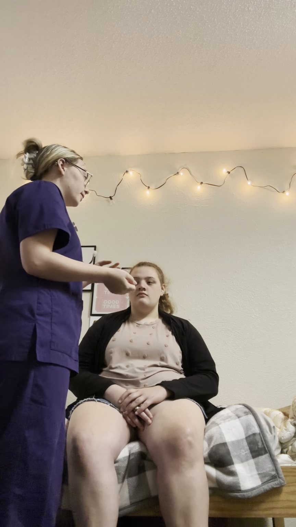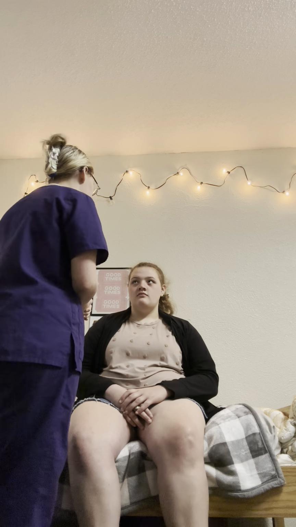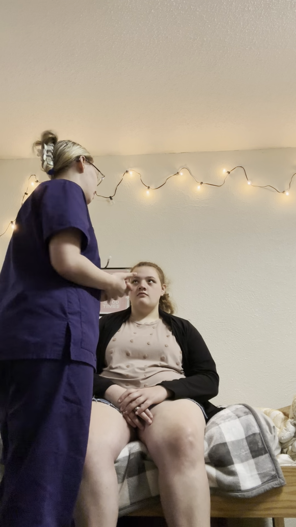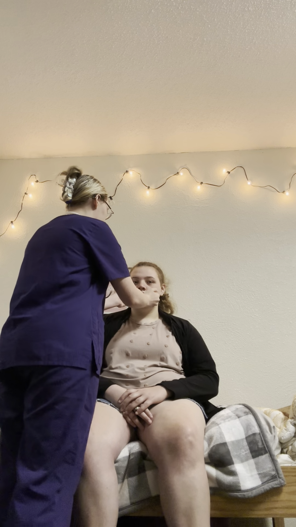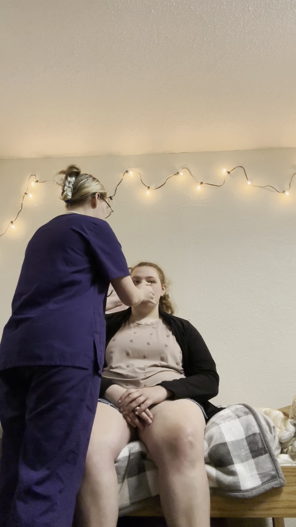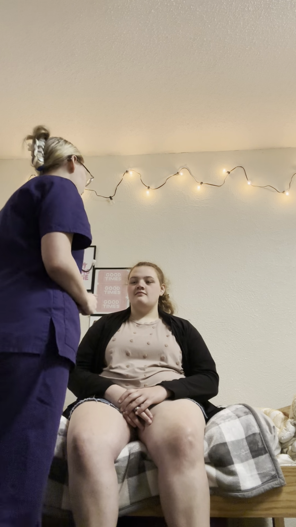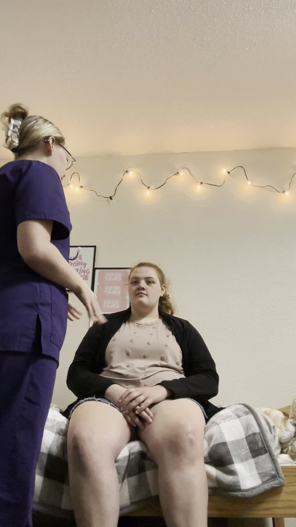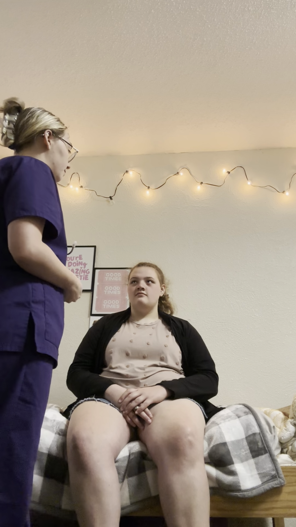Then I would palpate her face. I'm just going to touch you real quick. I did hand sanitize my hands before this. Feel any tenderness or anything? Nope. All right. So from that, I don't notice any swelling of the face. I can also feel that her skin is dry and warm, normal to the touch.